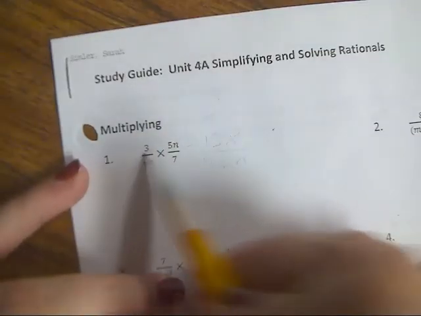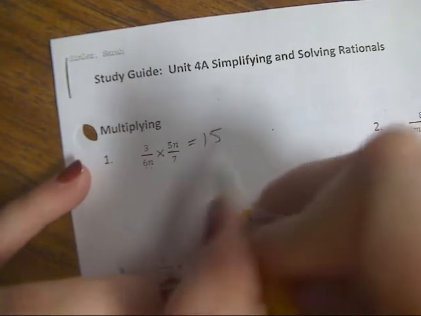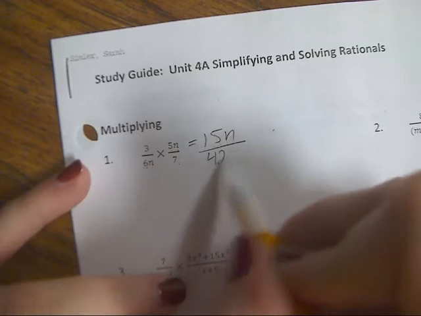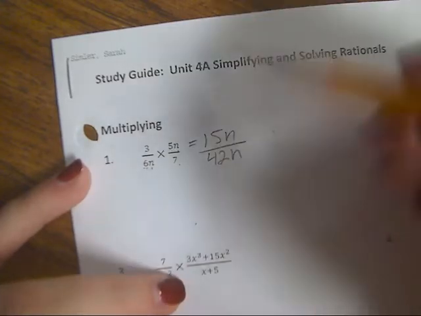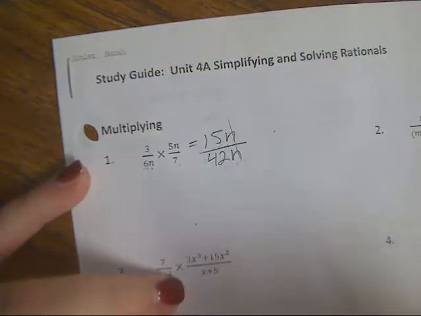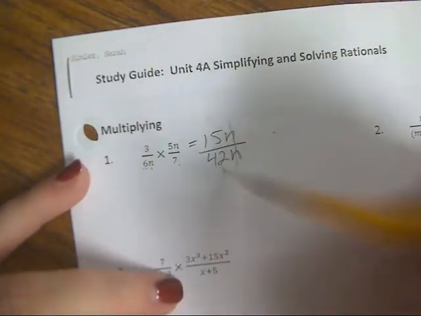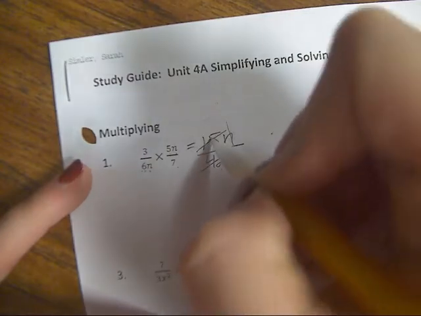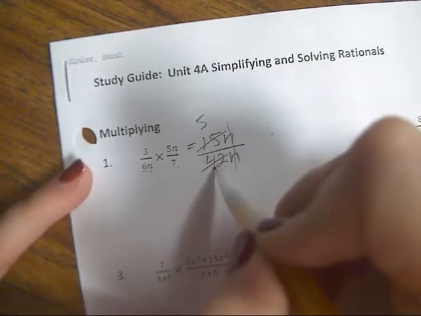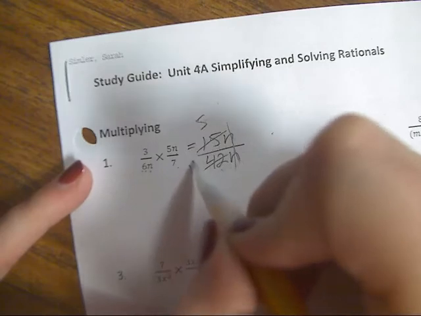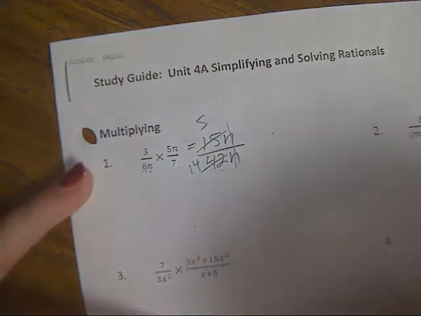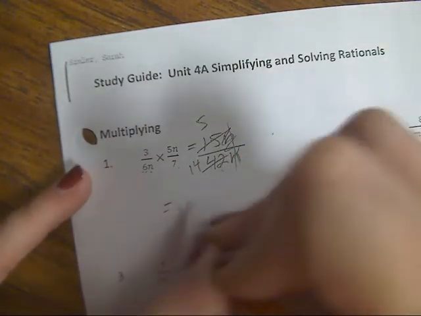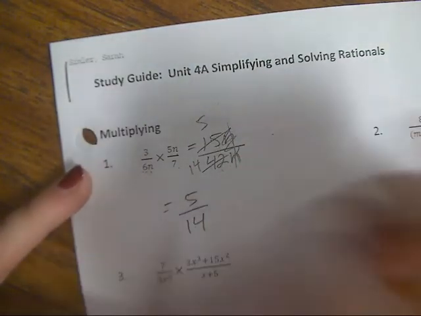So my numerator, I have 3 times 5, which gives me 15, and then n. Our denominator gives me 42n. Obviously, my n's are going to cancel out. My 15 and my 42, though, they're both divisible by 3. So if I divide each of these by 3, 15 divided by 3 is 5. 42 divided by 3 is going to give me 14. So my n's are canceled. My final answer is just going to be 5 over 14.